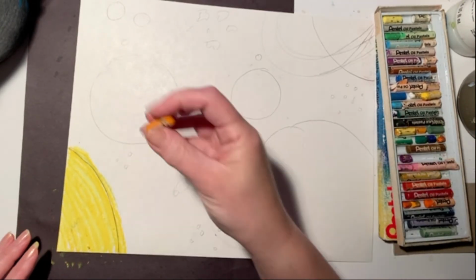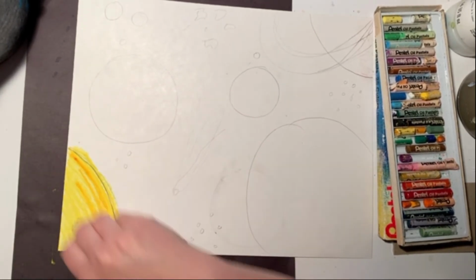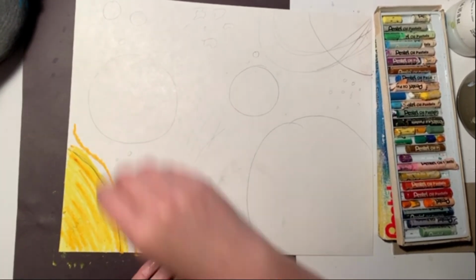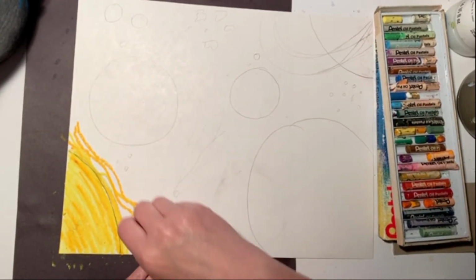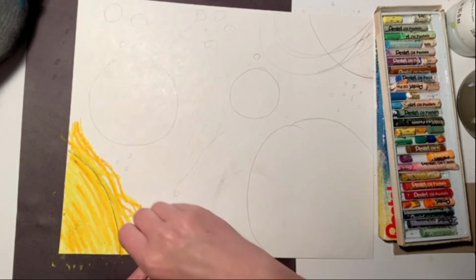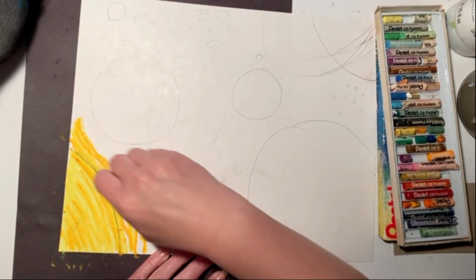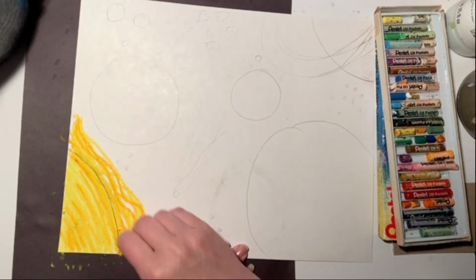I'm going to go in and I have this yellow orange, and I'm going to use that to give you a sense of stars are just big gas balls. And so if I make some wavy lines, that'll make you feel like it's radiating out, which might be kind of fun.